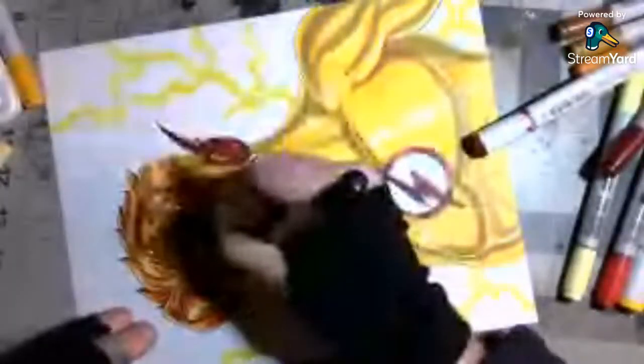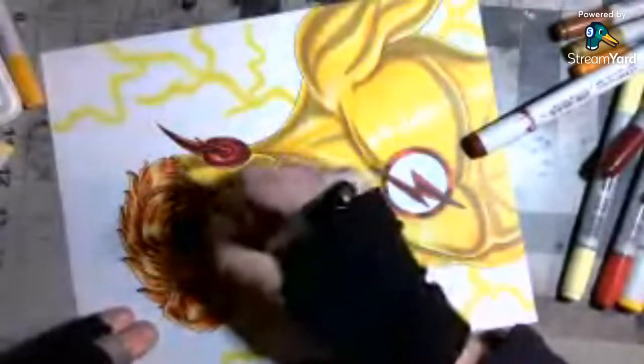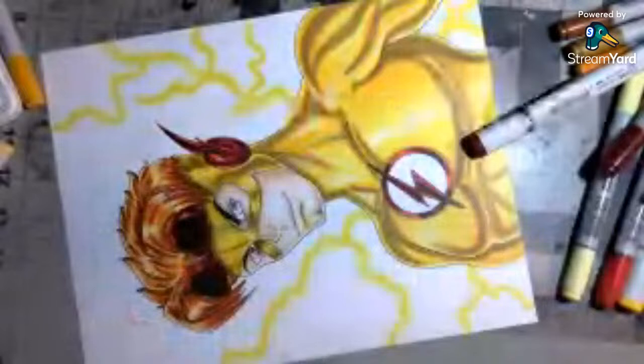I should fill in these eyebrows. So they've been staring at me for a good while now. Tighten up with a smaller pen.